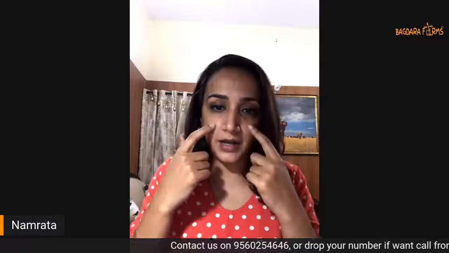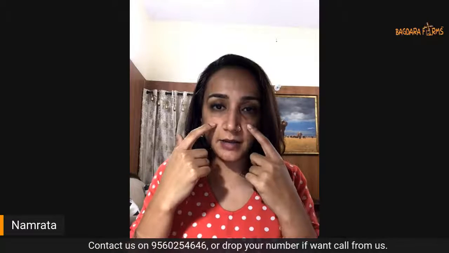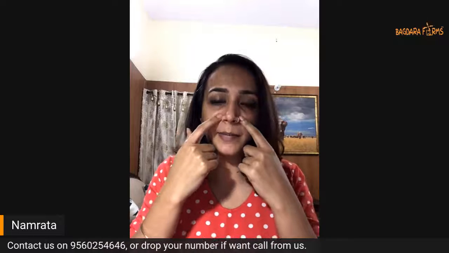Then maxillary sinuses, जो maxillary cavity है वो सबसे main cavity है which is there, the sinus cavity. Okay, they are located below your eyes. So below your eyes, this is the maxillary sinus. अगर आपका ये वाला area inflamed है, आपका ये वाला area में pain है, that means your this sinus is blocked.